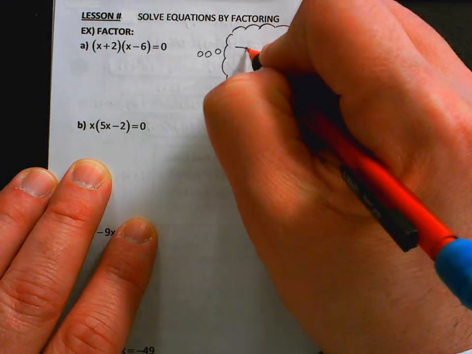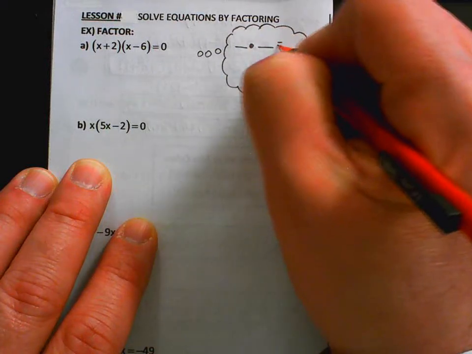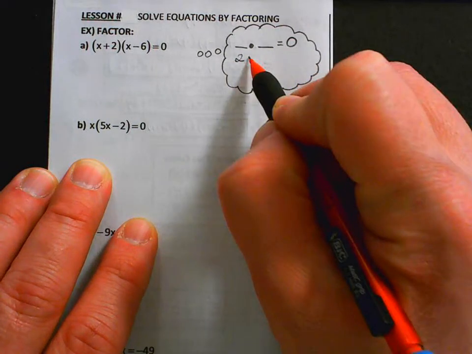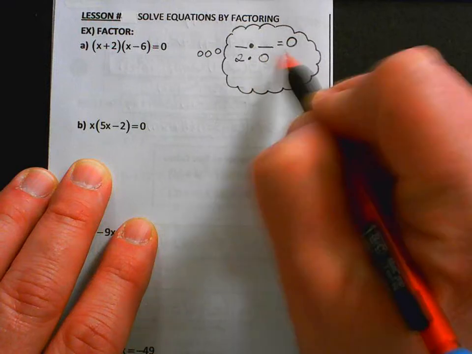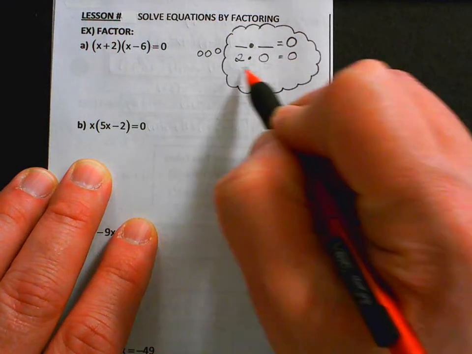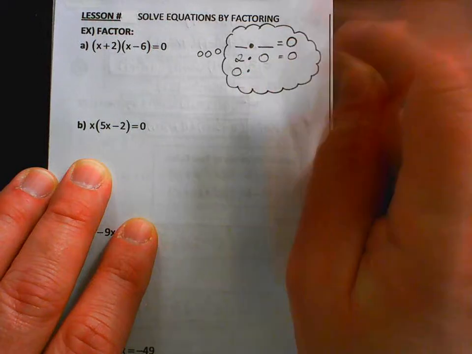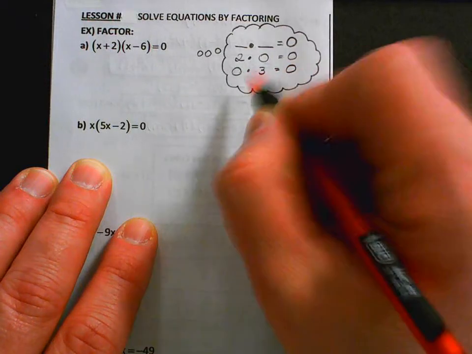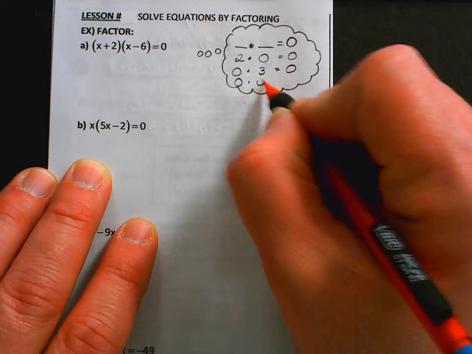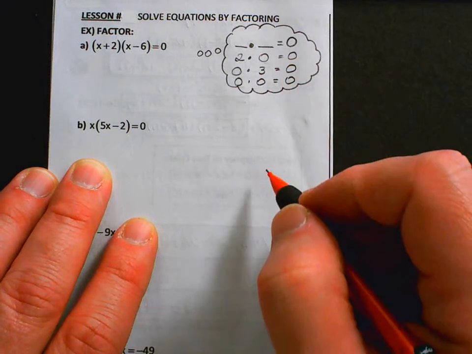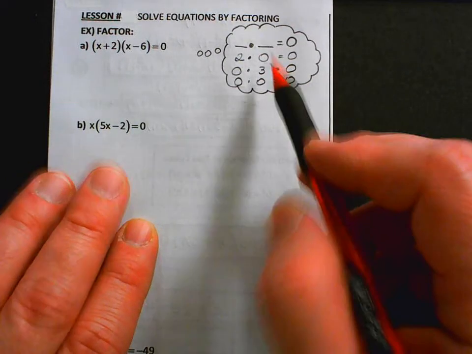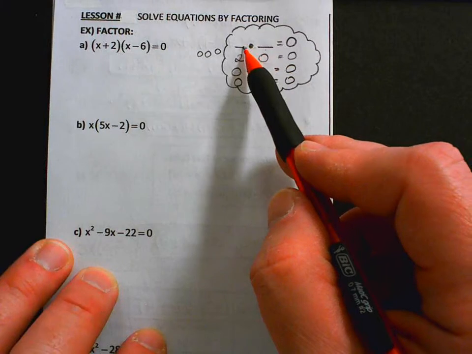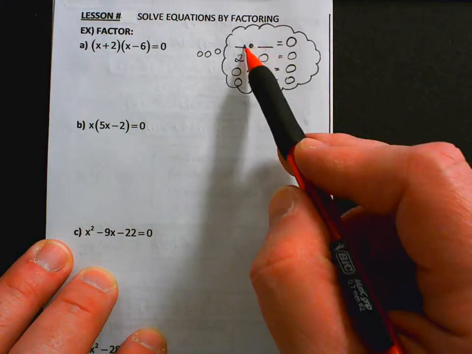For example, let's imagine I have two numbers multiplied that equal 0. If I say the first number is 2, that means the second number must be a 0, because I need to get a 0. If the first number is a 0, the second number could be, let's say, a 3. It could also happen that both of them are zeros, because 0 times 0 also gives me a 0. So in other words, anytime you have two things multiplied together equal to 0, either one of them is 0 or both of them are 0.